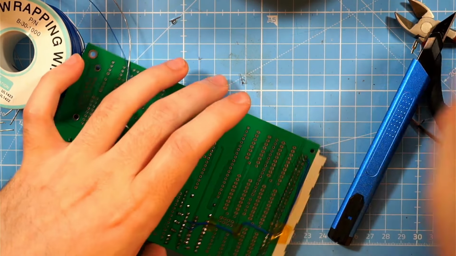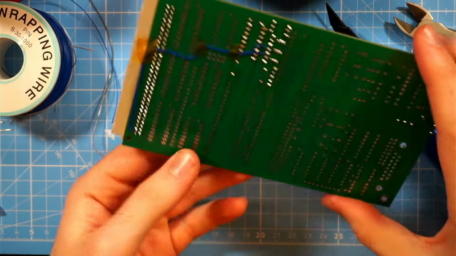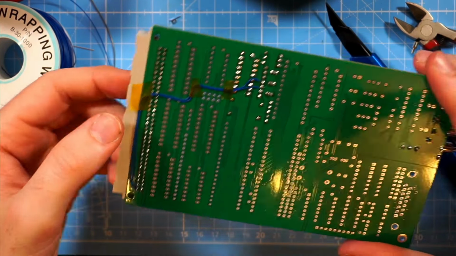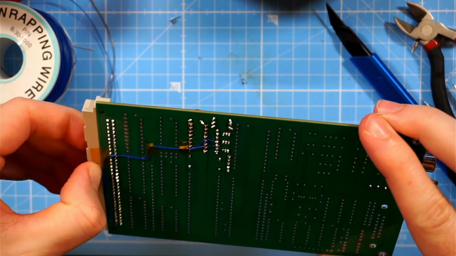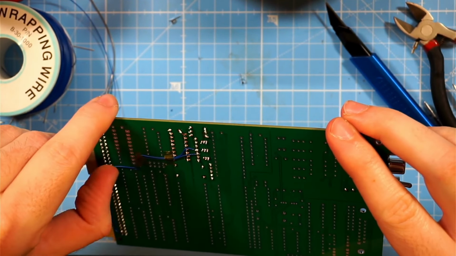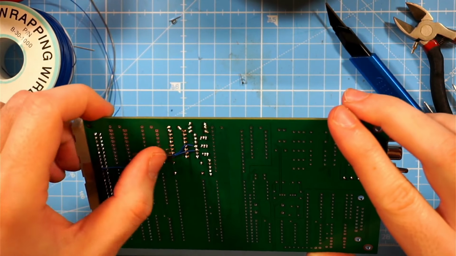Right. Yeah, looks fine, I guess. This one peels off. Just has to hold on until the rest is soldered in. This one's not interfering with anything.